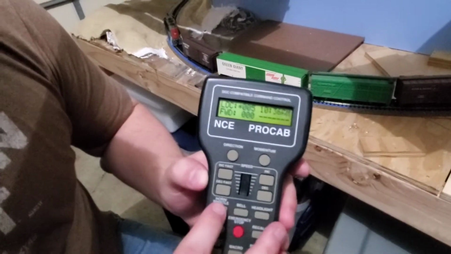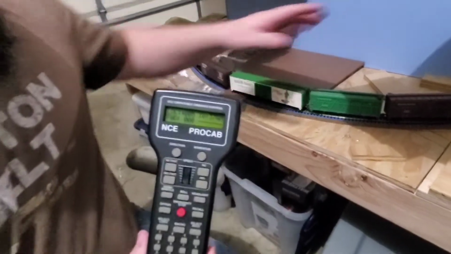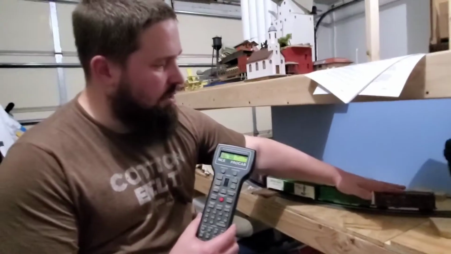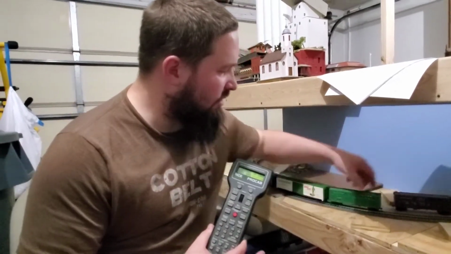If I hit my horn, we know that we got the address changed. Now, since I've got these 2 stock cars programmed the way I want them, I'm going to go ahead and take these 2 off.